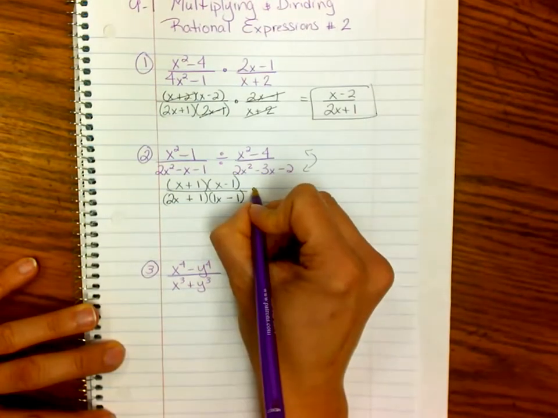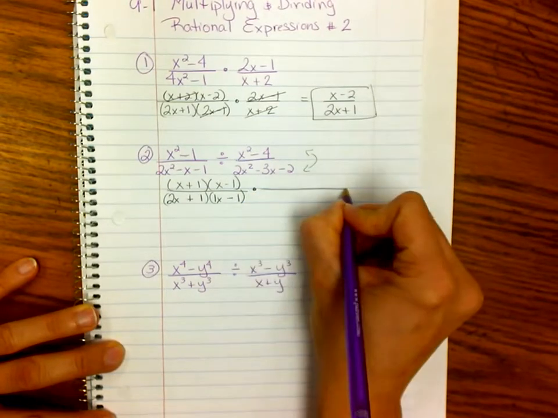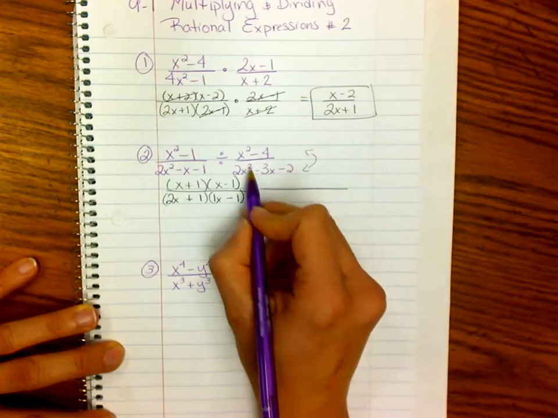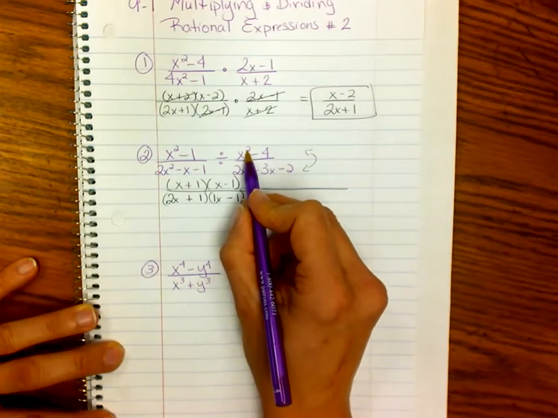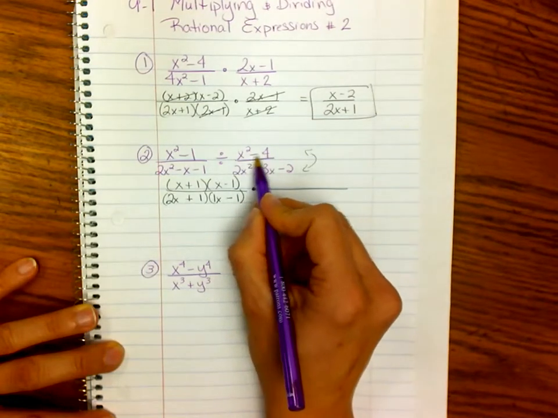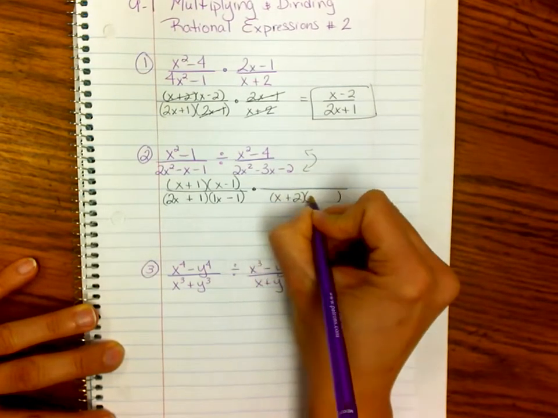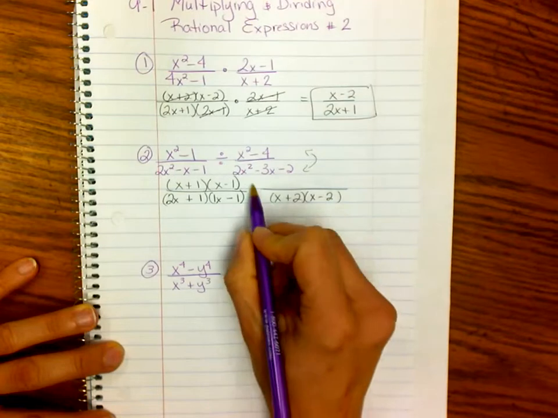And when I factor this, since I'm going to change it to multiplication, I'm going to factor this one and put it up here, factor this one and put it down here. Now this one's the easiest one because it's an x squared minus 4, which is a difference of two perfect squares. We just did that a minute ago. You might remember it.